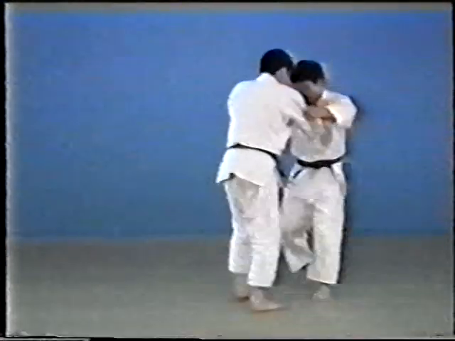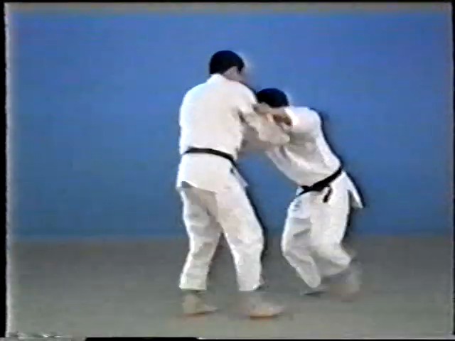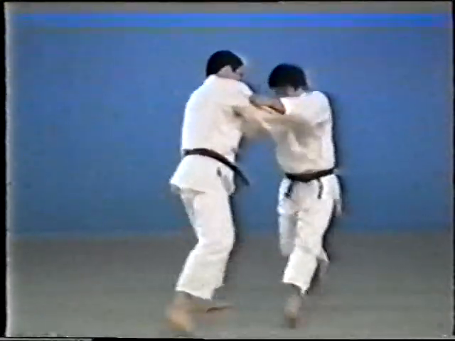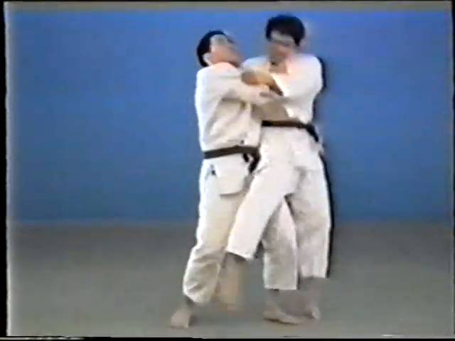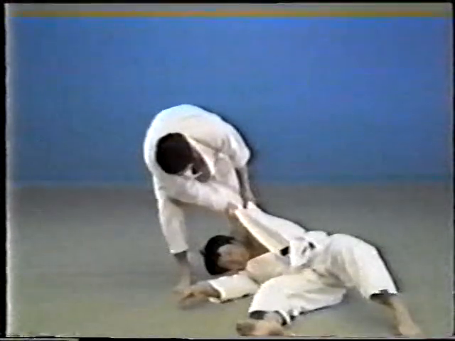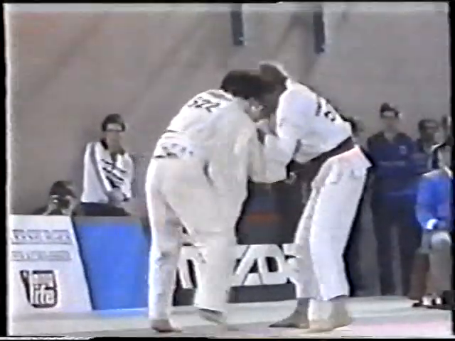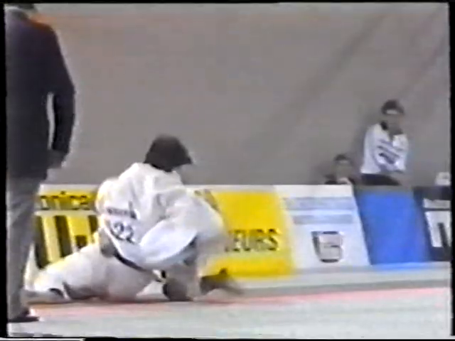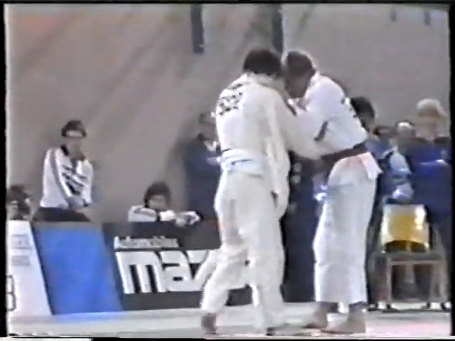It can also be executed after your opponent attacks with an o-sotogari. In this case, you draw your foot a moment before he executes his o-sotogari. The second World Cup tournament. Lesniak of the Soviet Union wins with utsurigoshi.